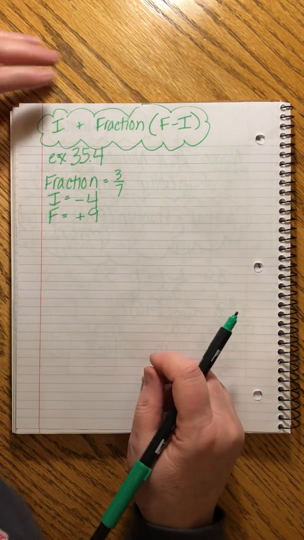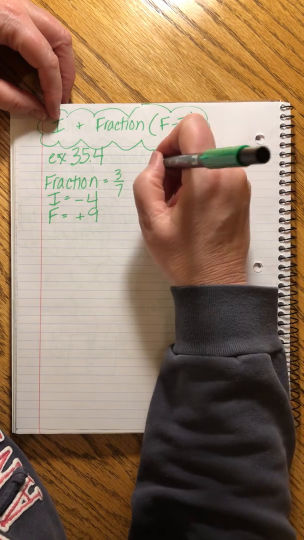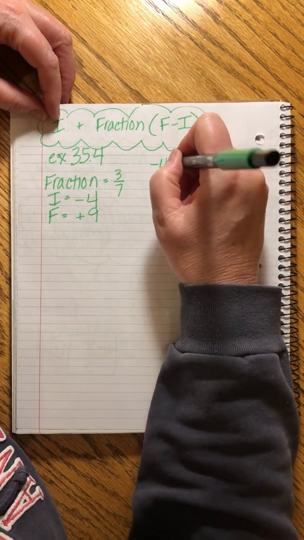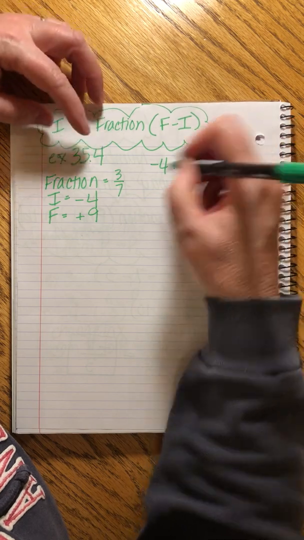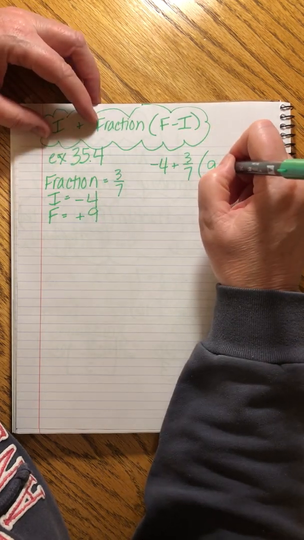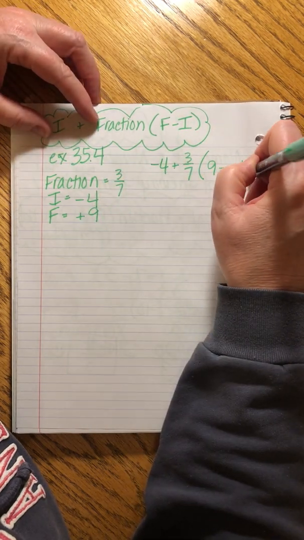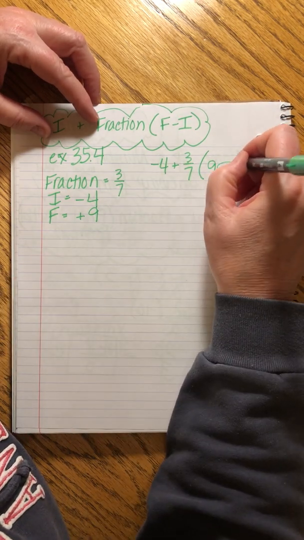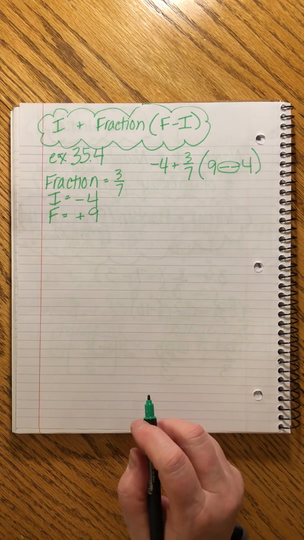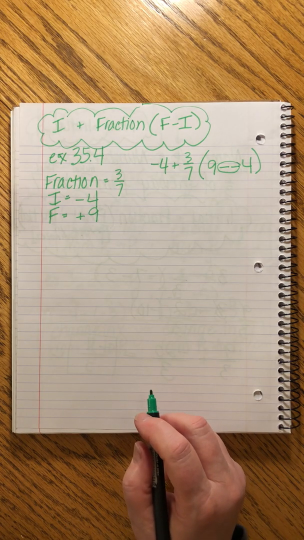All right, let's write it out. So it's going to be minus 4 plus 3/7 times 9 minus 4. I don't want to put double buckets around that, but I'll just make sure I'm really clear. I'm going to have to end up adding that little puppy dog.